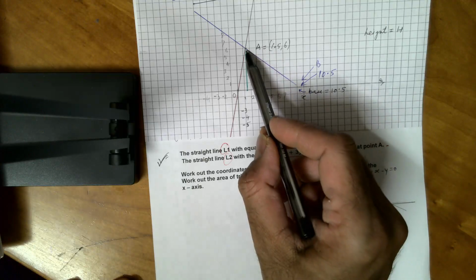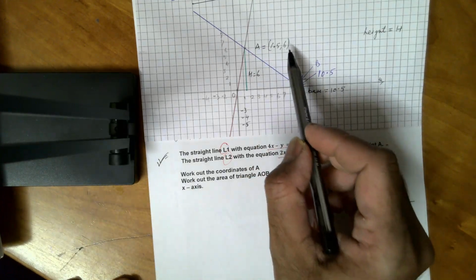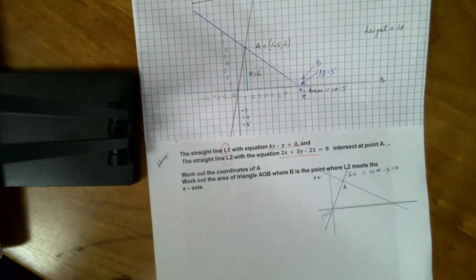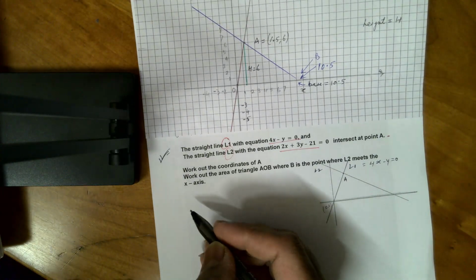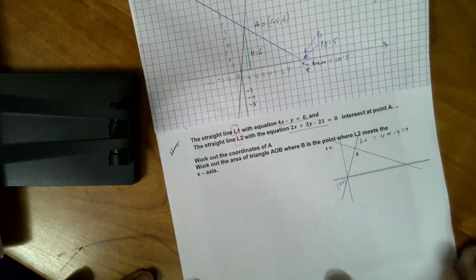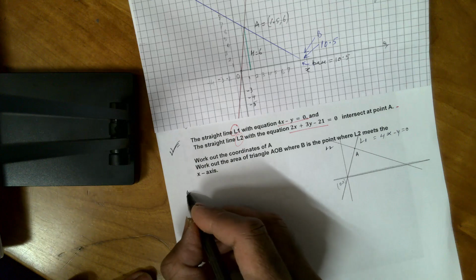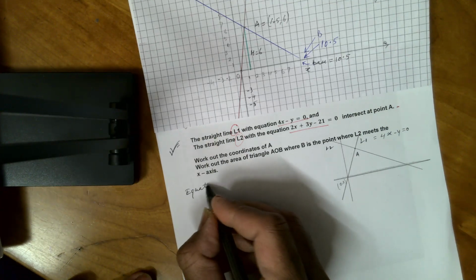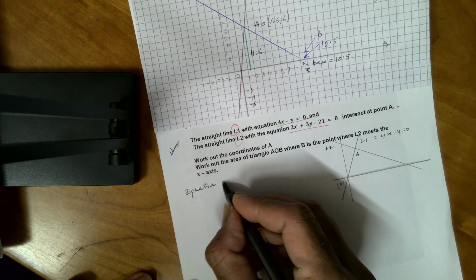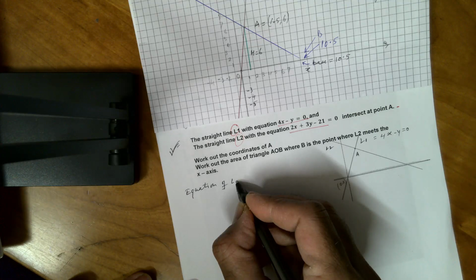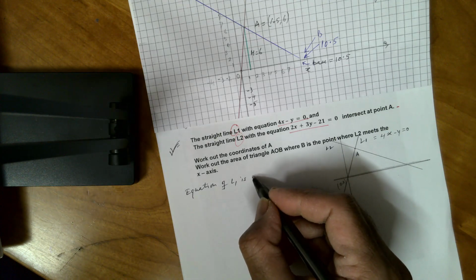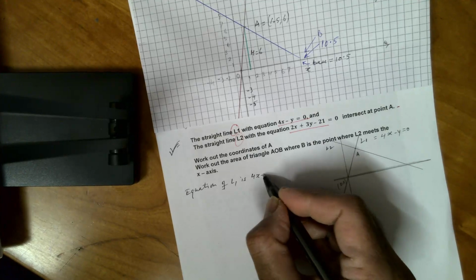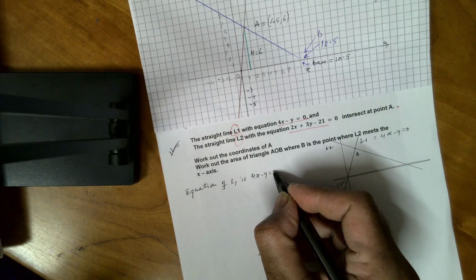You know already I have worked it out here for you. However, I will just go through with you how that happens. So first, here is the equation of L1, which is 4x minus y equal to 0.